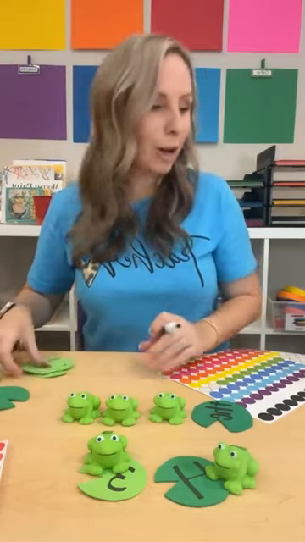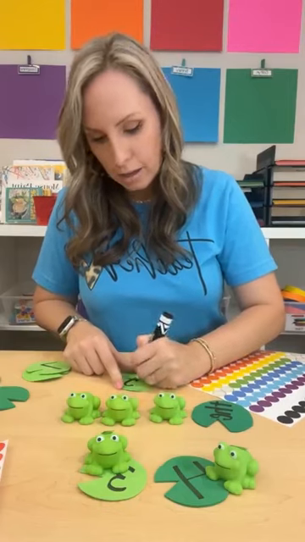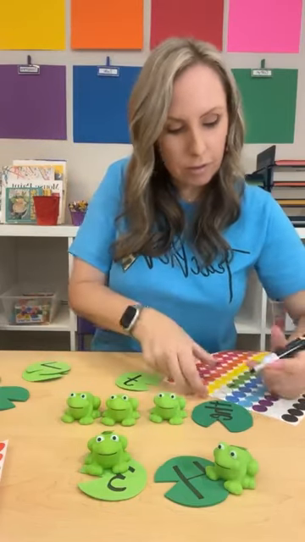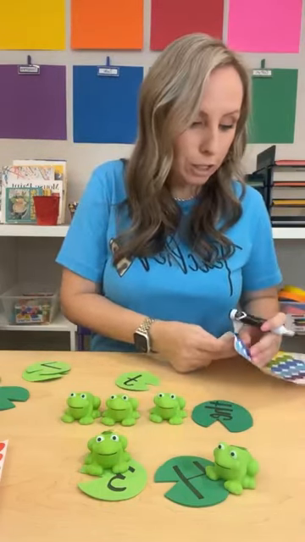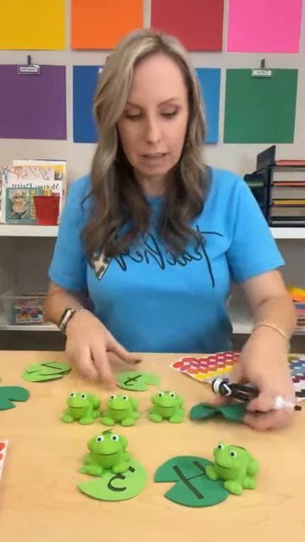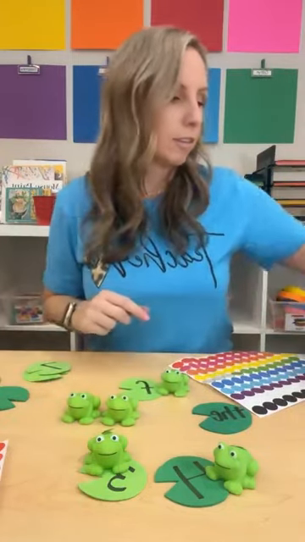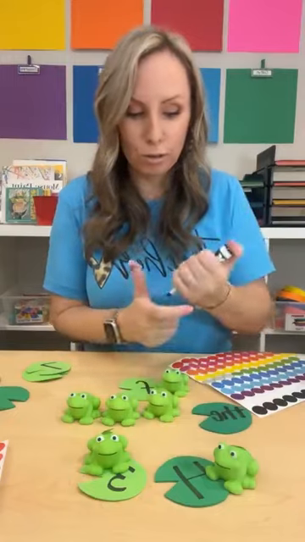You could also do letters, like this would be F, and then you can just pick out the letters that your students are struggling with. So you can do letters, sight words, and numbers.